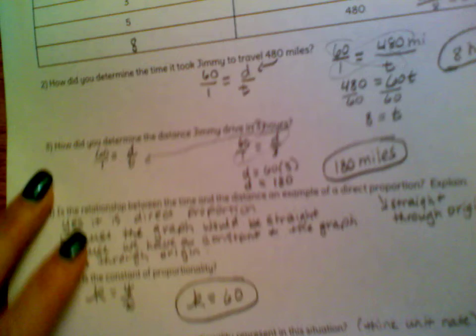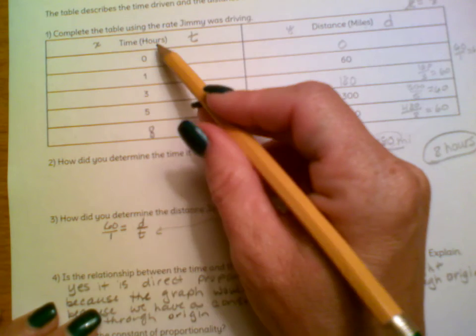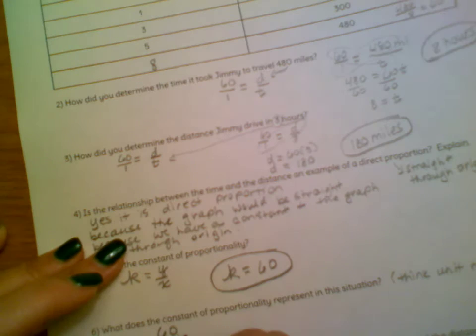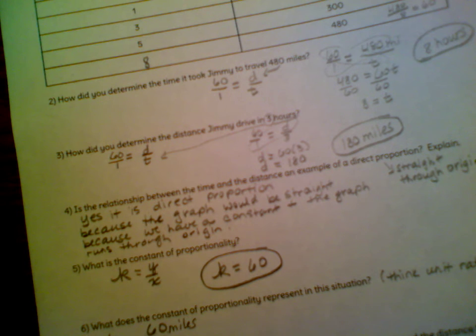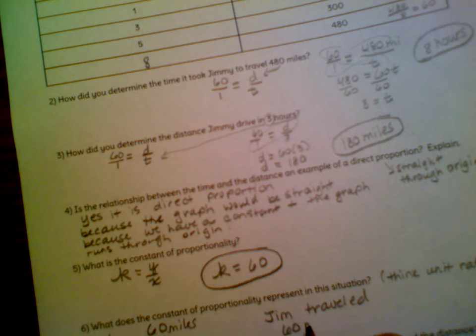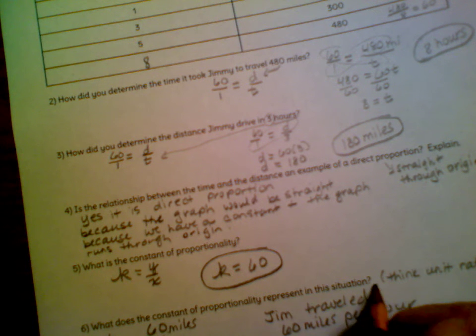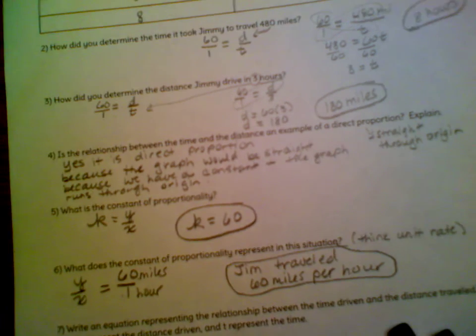I'm going to put labels on these. 60 is miles, the 1 is hours. So I have 60 miles per hour. So what does my constant represent in this situation? It represents that Jimmy traveled 60 miles per hour. That's the constant. It's the constant speed that he maintained.